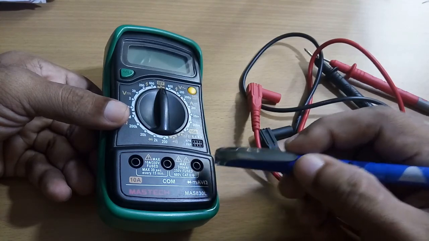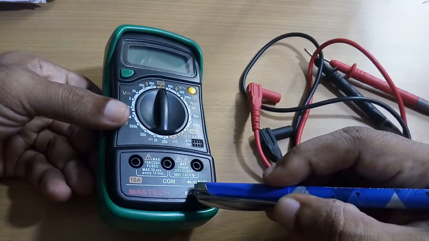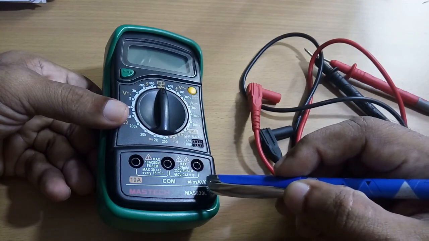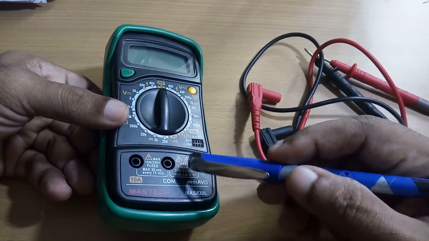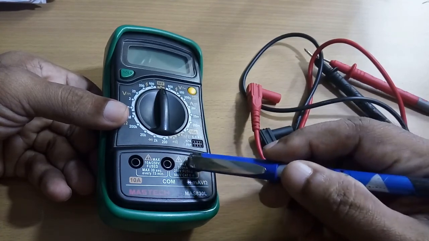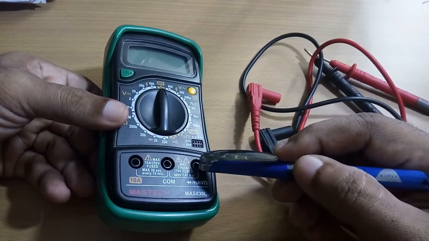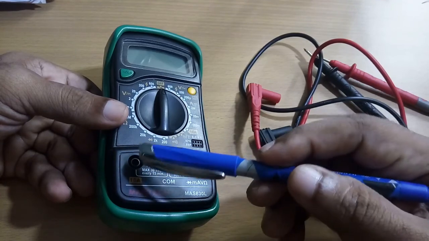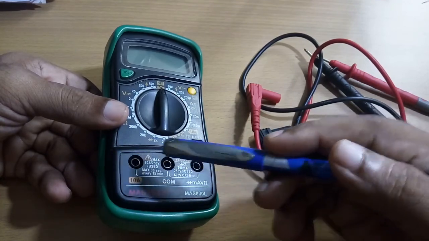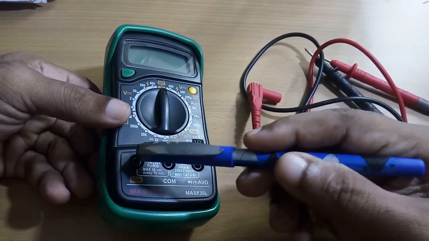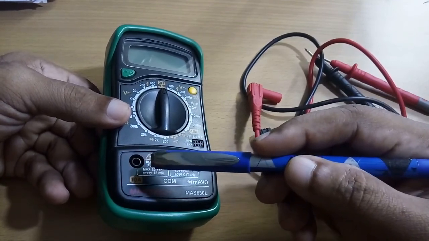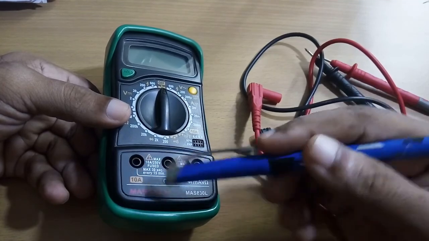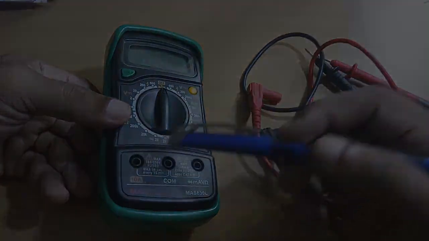This socket is used for measuring milliampere currents, voltage, and resistance. These 3 values are checked using this socket. And here we also got another socket, a 10 ampere socket. It's only used for measuring current of up to 10 amperes.